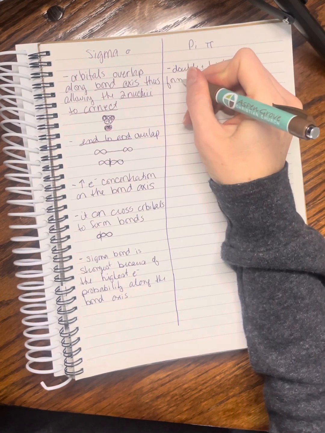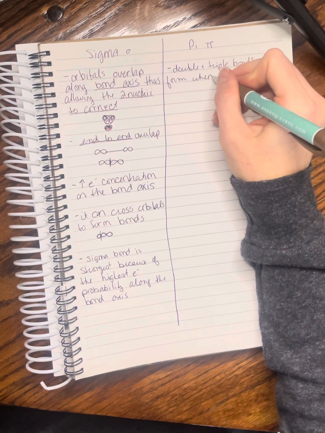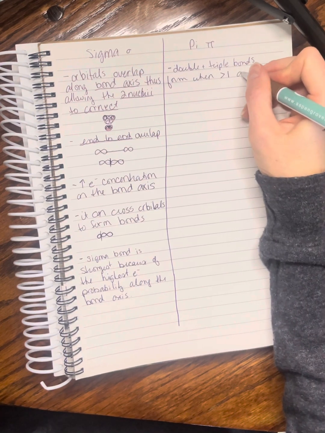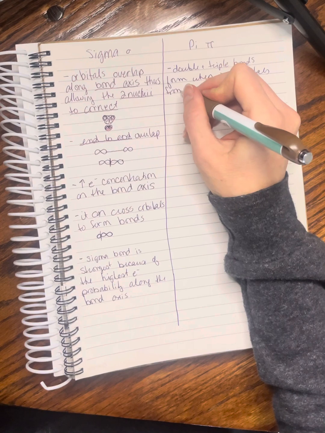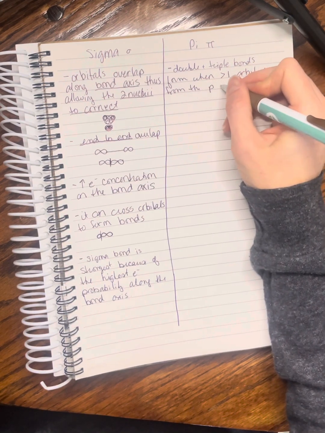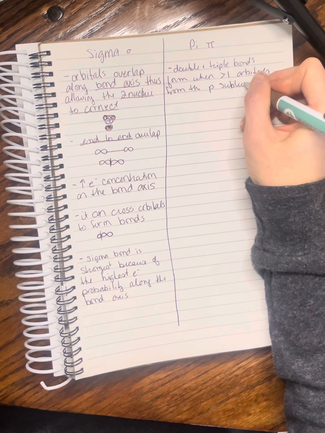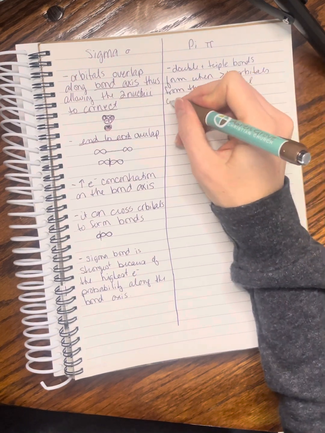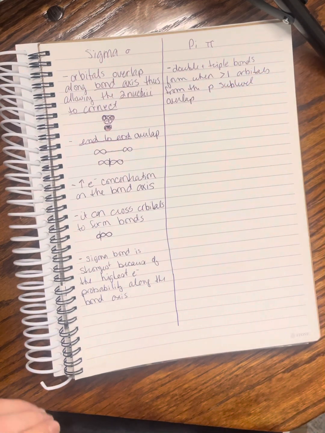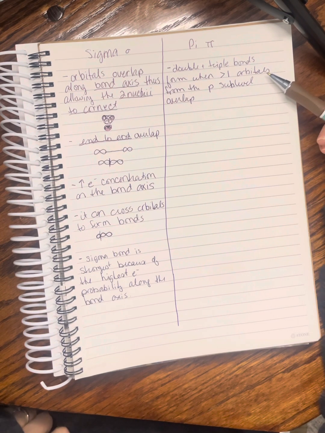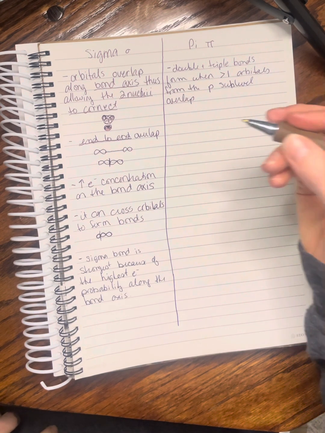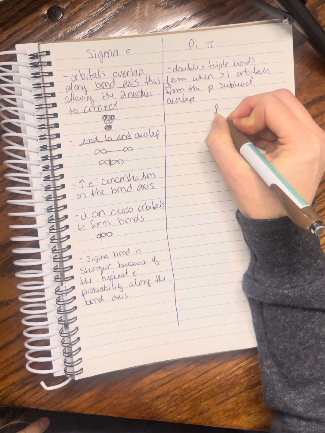They form when more than one orbital from the p sublevel overlaps. Okay, so remember, p has 3 orbitals. And so when more than one of those orbitals are going to overlap, that's when we have the double and triple bonds, okay? So something more like this.